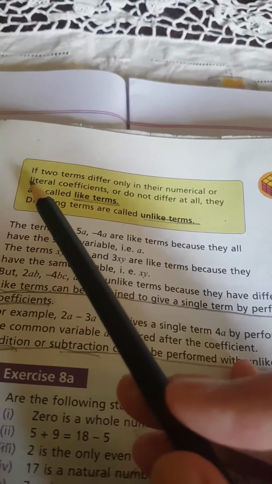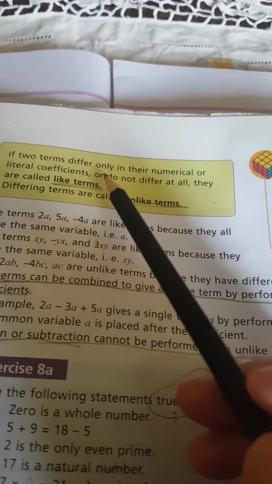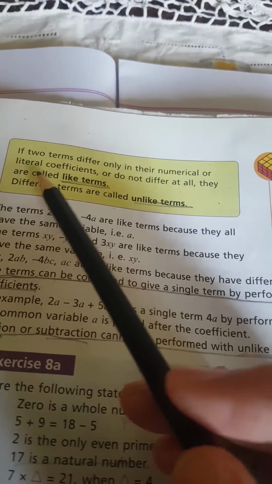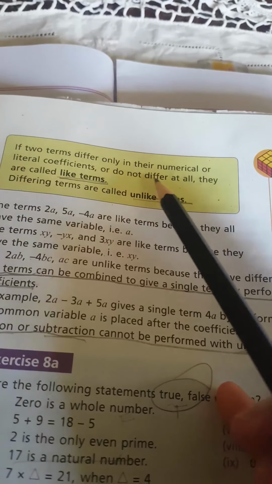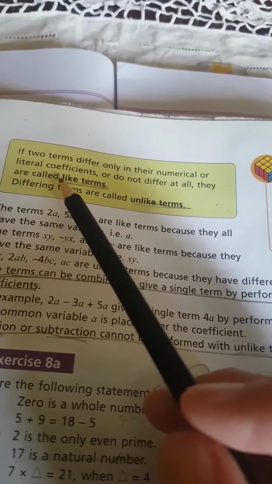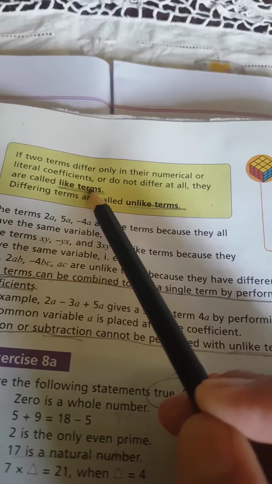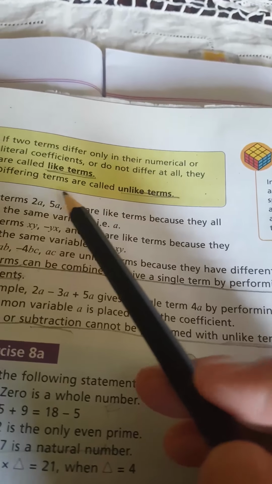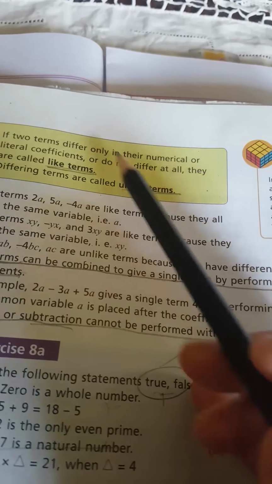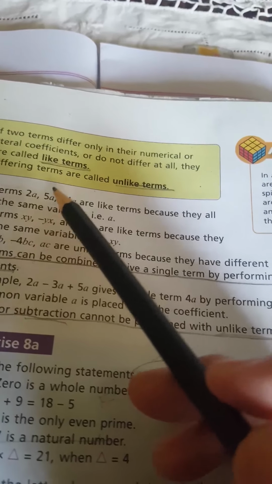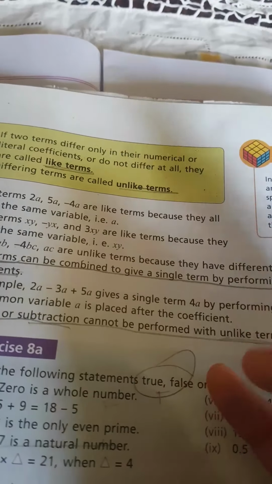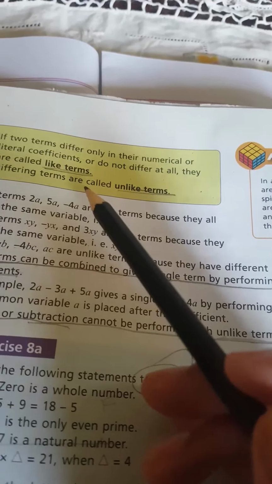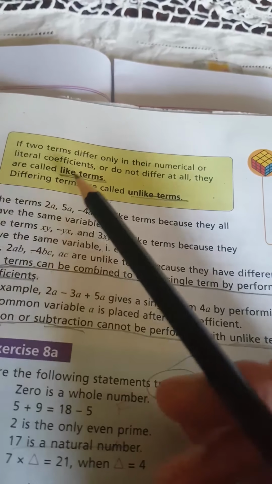Now there is a definition: if two terms differ only in their numerical or literal coefficients, or do not differ at all, they are called like terms. In like terms, the variable must be the same, and you can add them and subtract them. Unlike terms, like a, b and c, are all unlike because the variables are not the same letter.